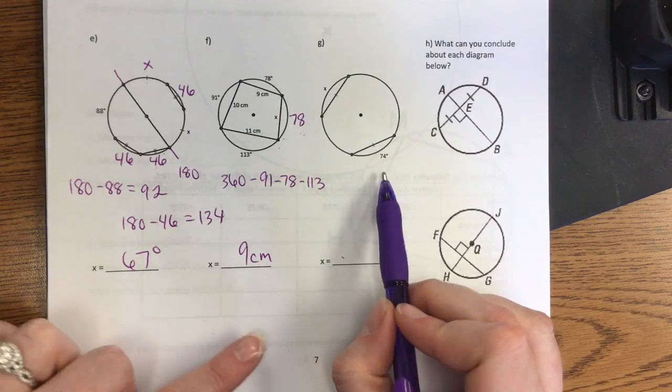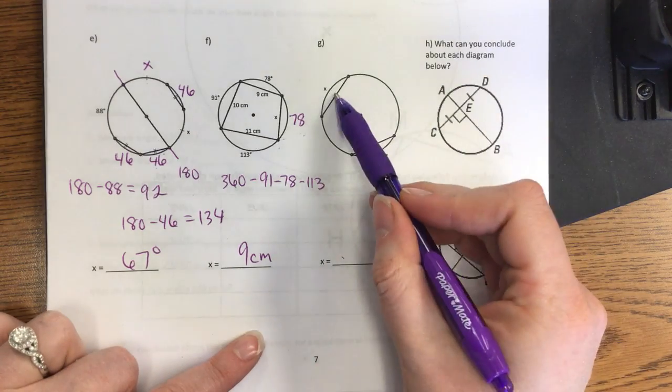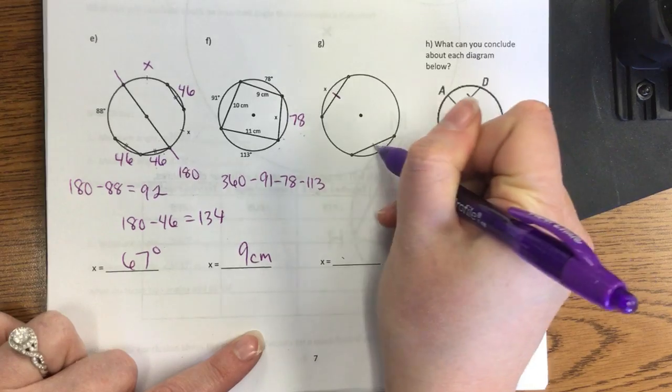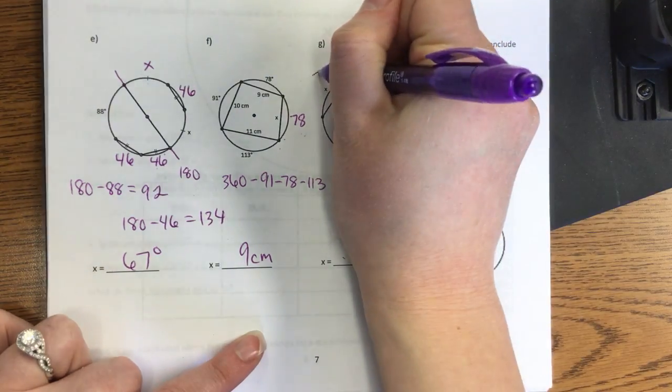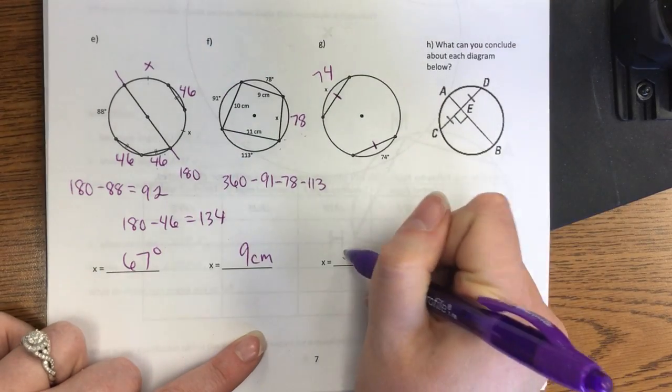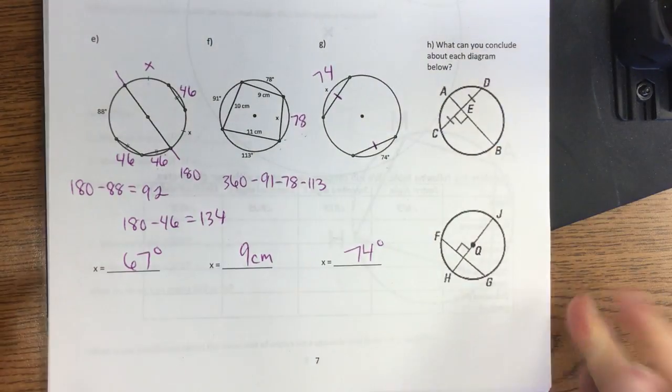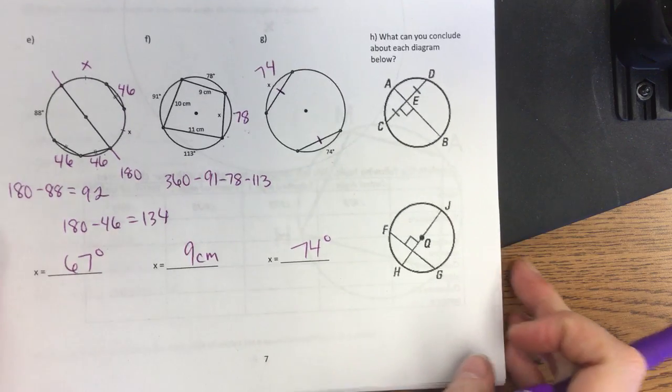Okay, next up, 74, my chords are congruent. So if my chords are congruent, then by definition, their arcs have to be congruent. That was a gimme question, that was an easy one.